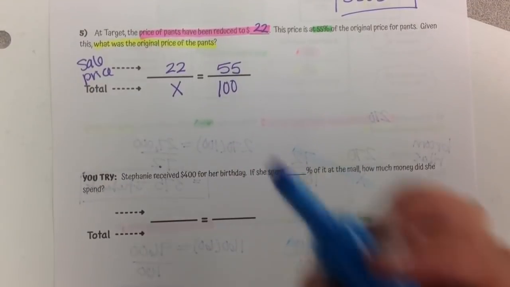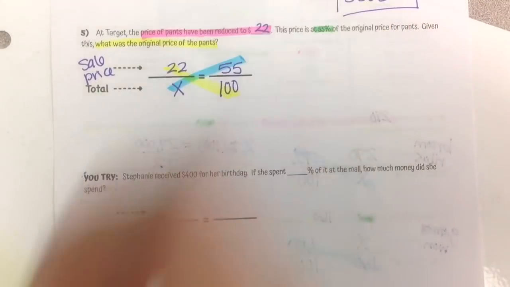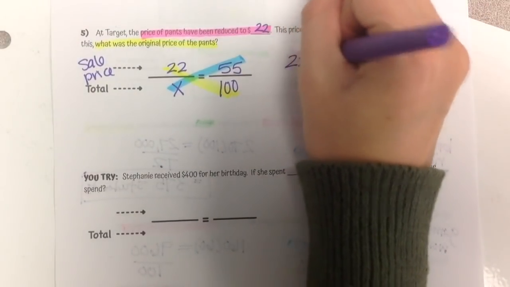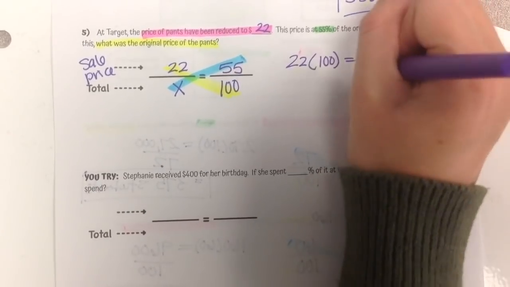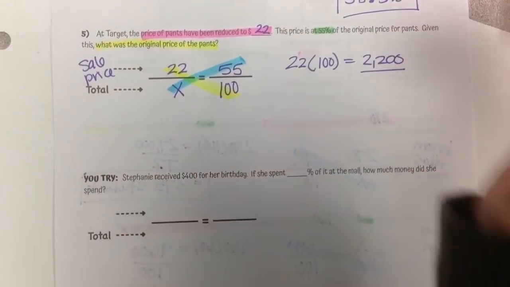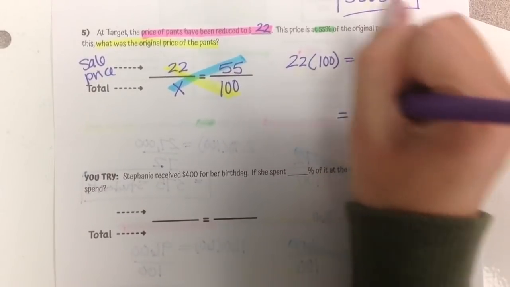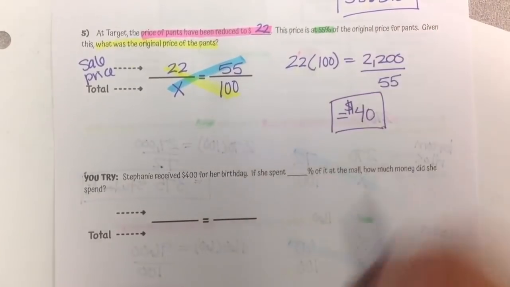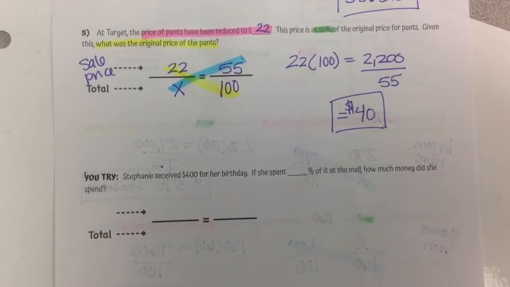Let's look at our two diagonals. The diagonal that has two numbers in it is the yellow diagonal with 22 and 100. So I'm going to multiply 22 times 100, which gives me 2,200. And divide by the number that's opposite to the variable, divide by 55, and we get $40. Should make sense. Our sale price is less than it. Our original price should have been more.